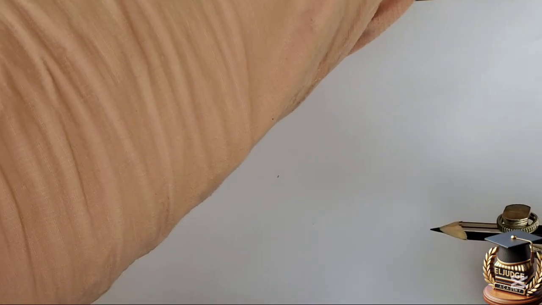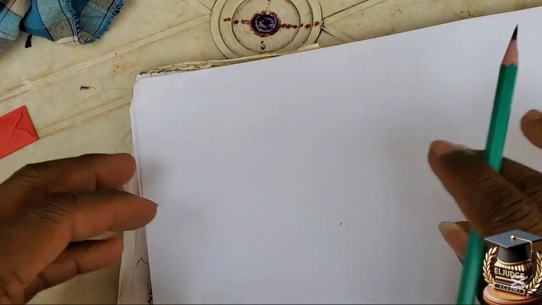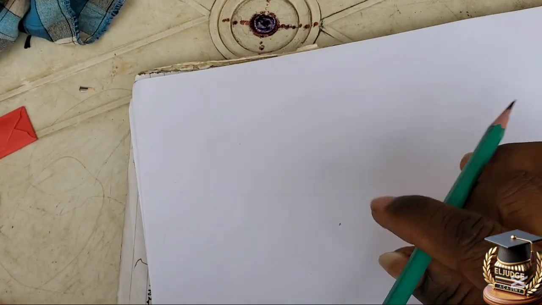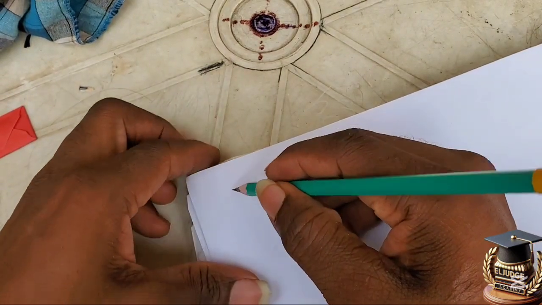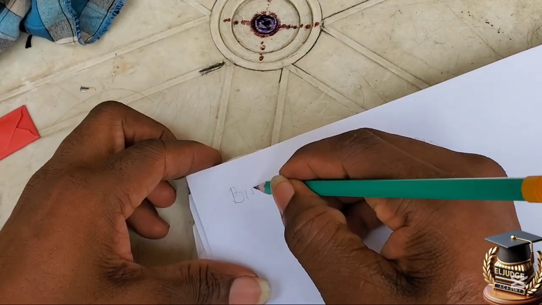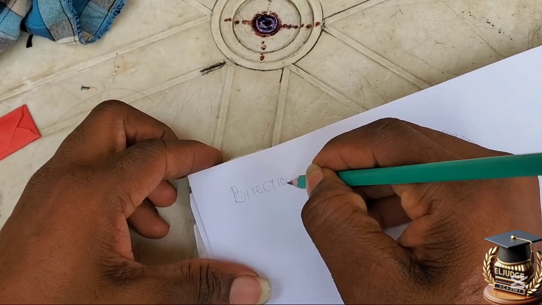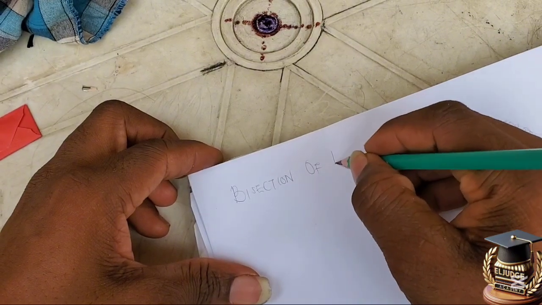So let's start with bisection of lines. So let me write this: bisection of lines.